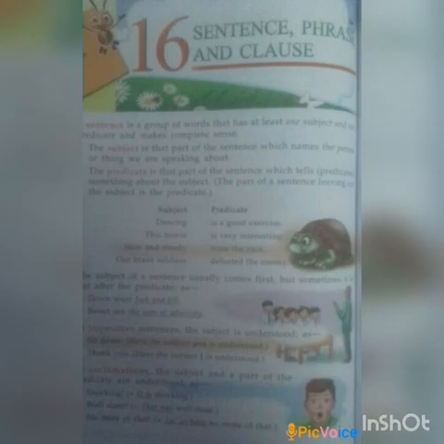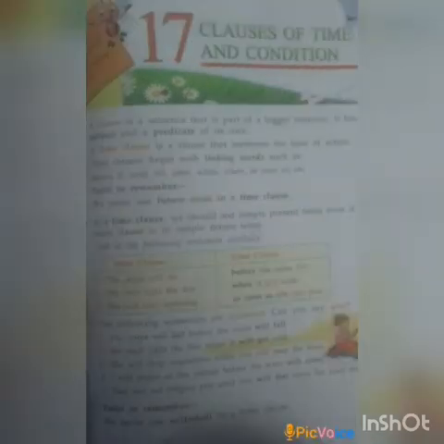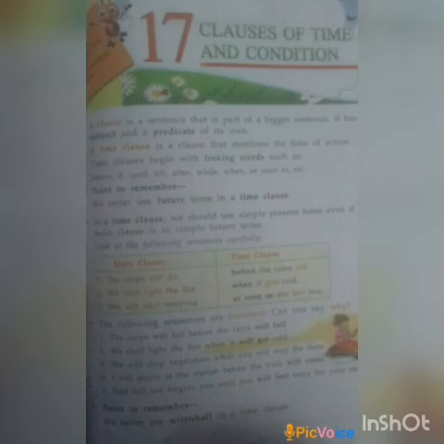Next, page number 89, Test Yourself. You see the book's back exercise and write the answers. Let's move to chapter 17. Next, page number 91. Chapter 17: Clauses of time and condition.